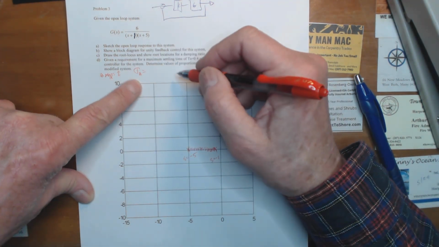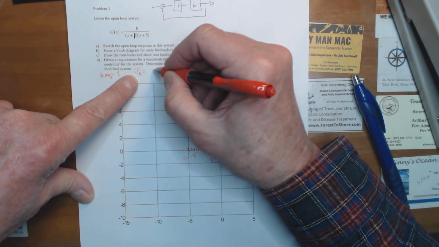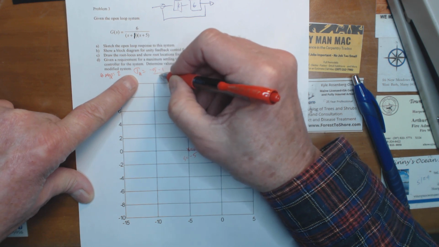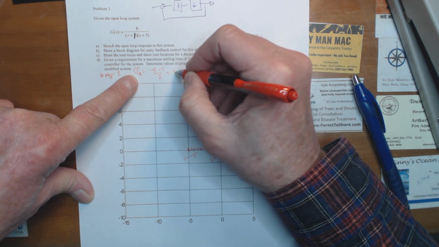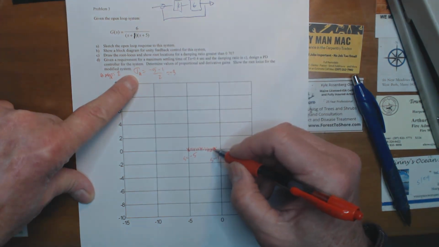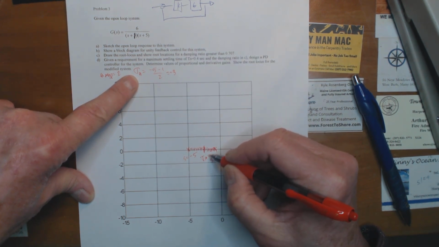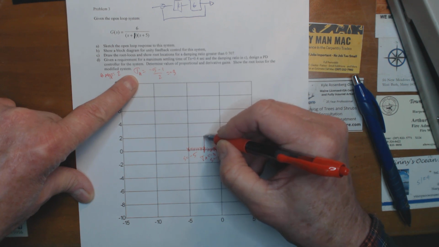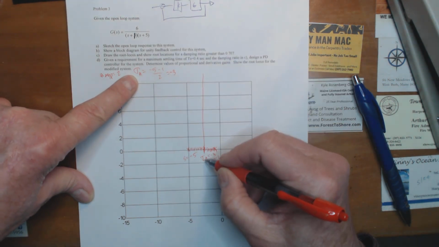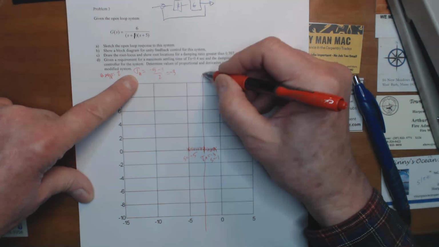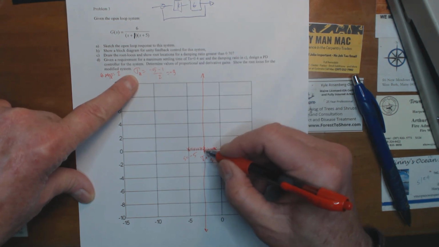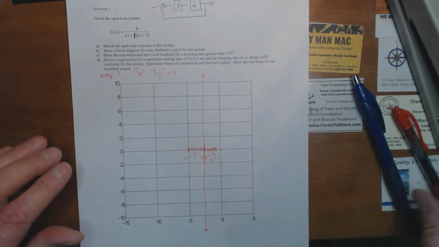The asymptote intercept point is (-5 - 1)/2, which is -3. So it's right in the middle in this case. Sigma_A equals -3. You can go ahead and do the breakout points if you want to, but I'm just going to tell you that's the root locus.